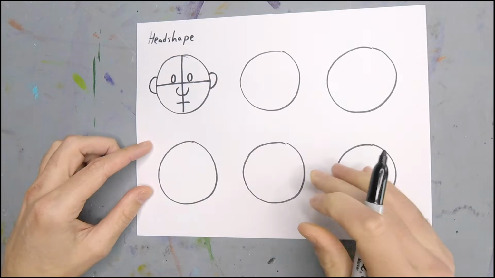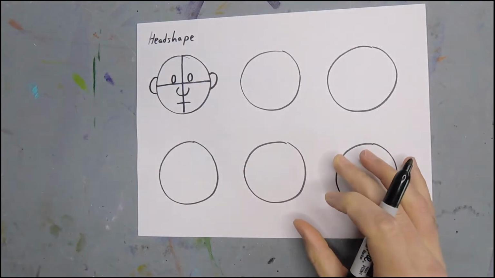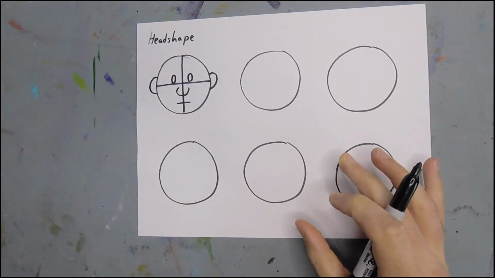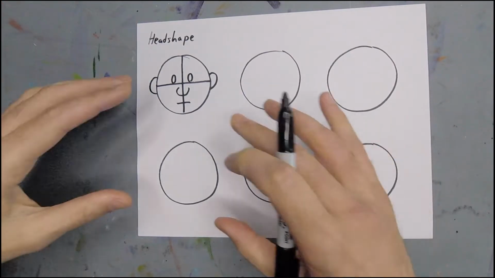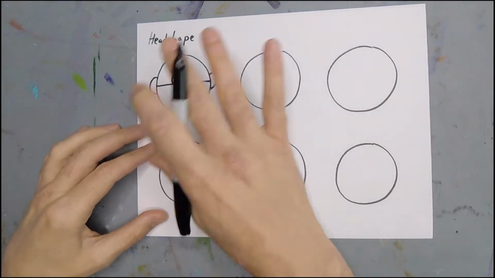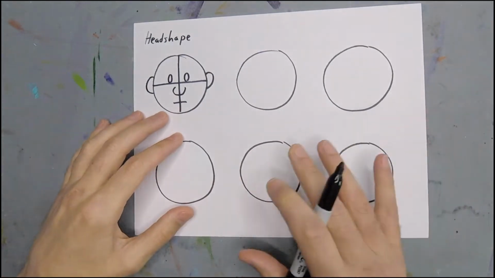Usually ears on realistic forms, for people anyway, go from their eyebrows to their noses. So I try to keep it within that range usually. You can do big ears if you want to, what have you. We'll skip hair for now. We'll do that in another video.